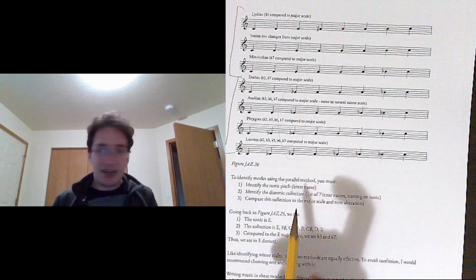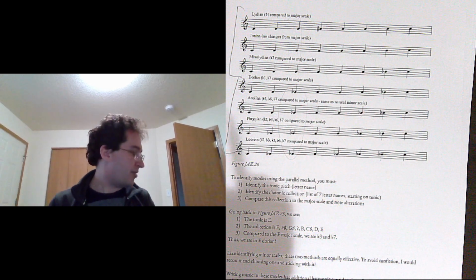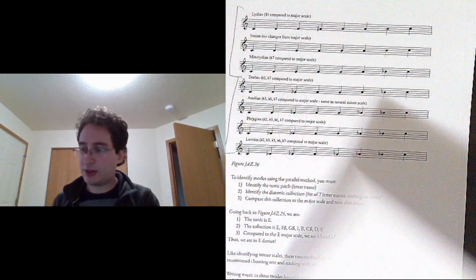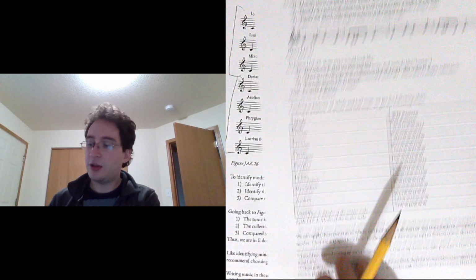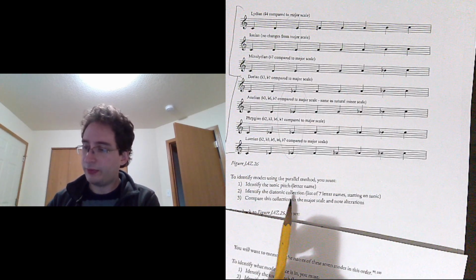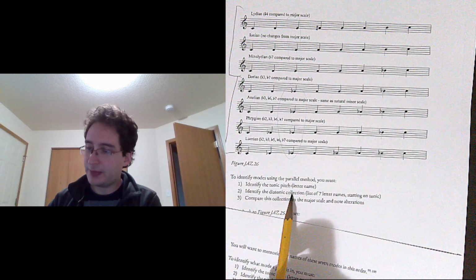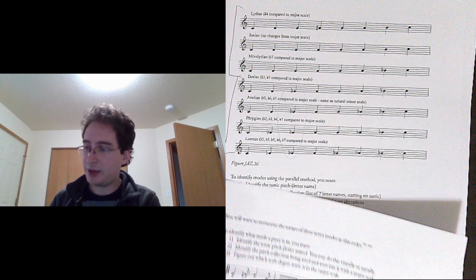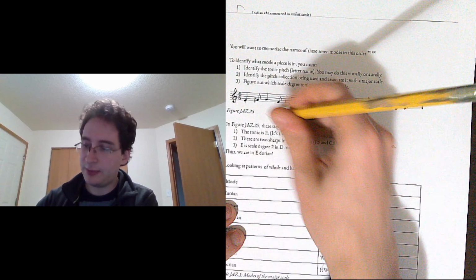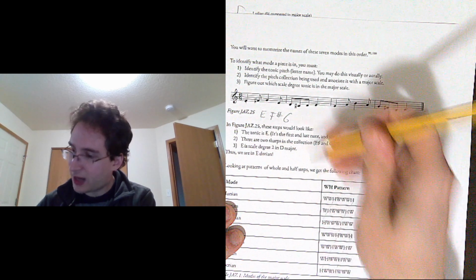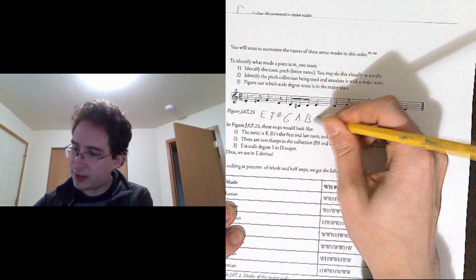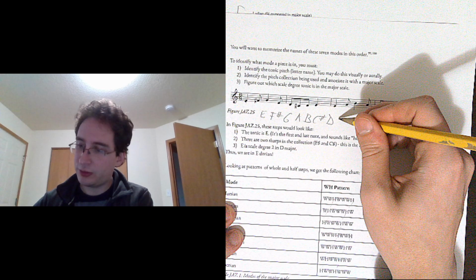So if you want to identify modes using this parallel method, then going back to our same example, you're going to want to identify tonic. So here it's E. You're going to want to identify the diatonic collection that you have. So we're going to start on E. We have E, we have F sharp, we have G, we have an A, B, C sharp, and D natural, E.